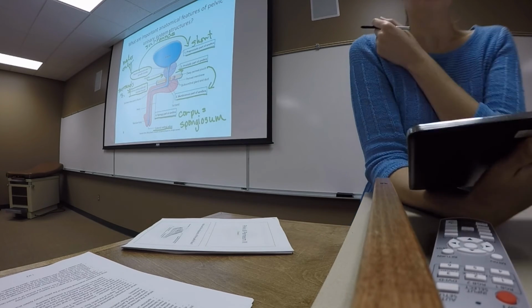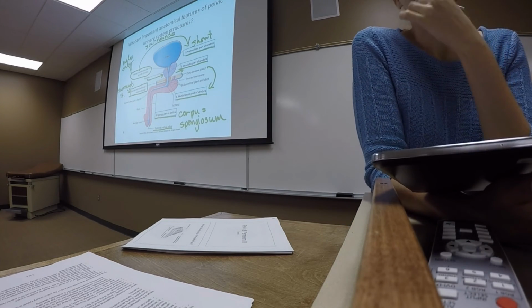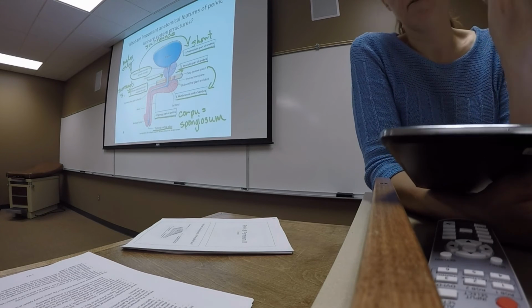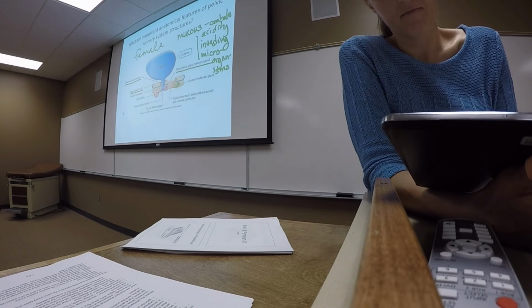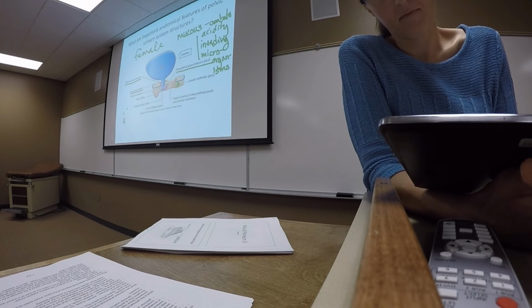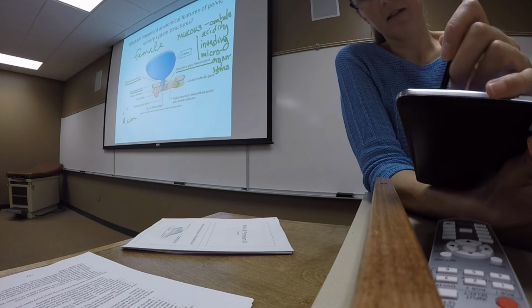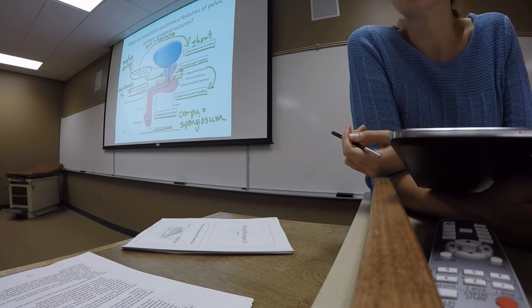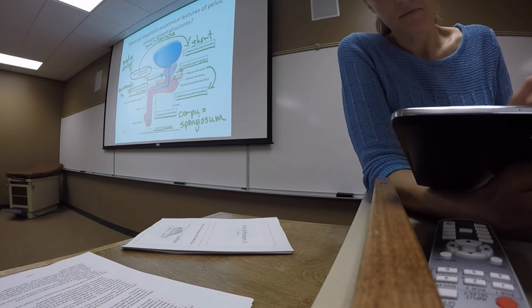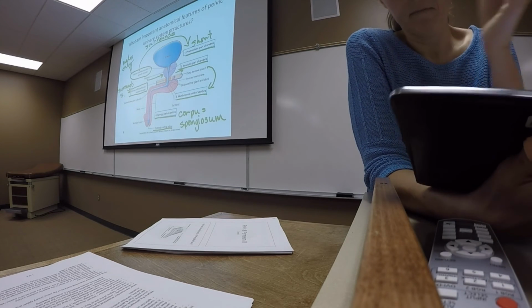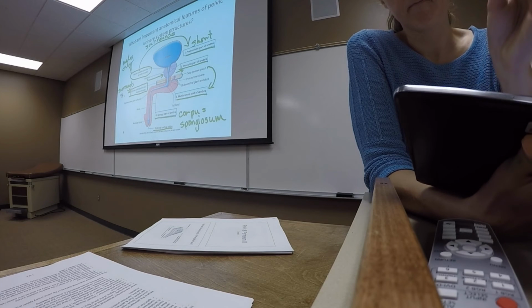In contrast to the four centimeter long female urethra, the male's is much longer and much more complicated. But you know each part really well.